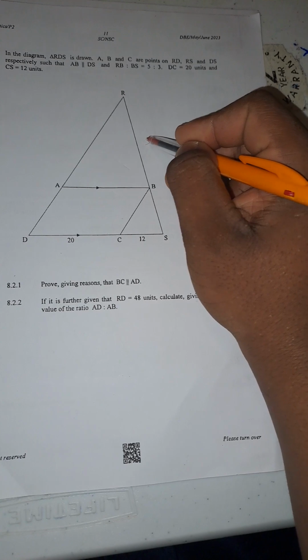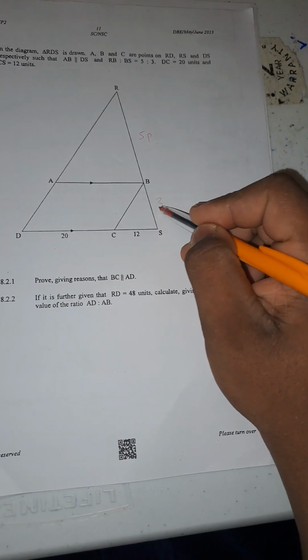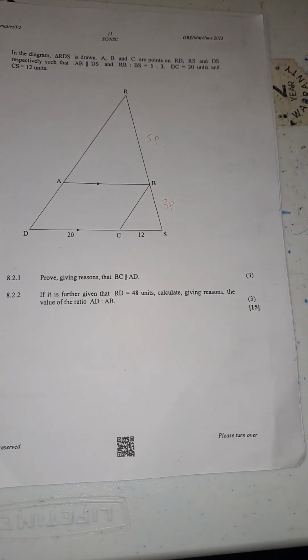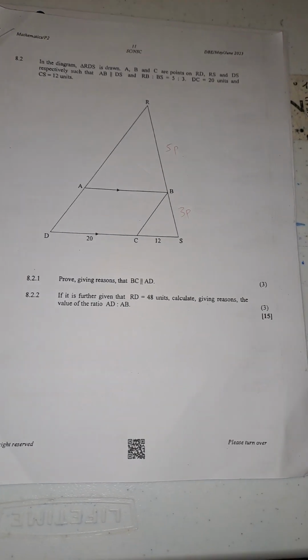So you can write your RB as 5p, and then this is 3p, because remember you can't just write a number. This is a ratio, so you must include a letter there, because of the proportionality. So now I've written my thing. So CS is equal to 12 and DC is equal to 20. So I'm given that. Now let's go to the questions.